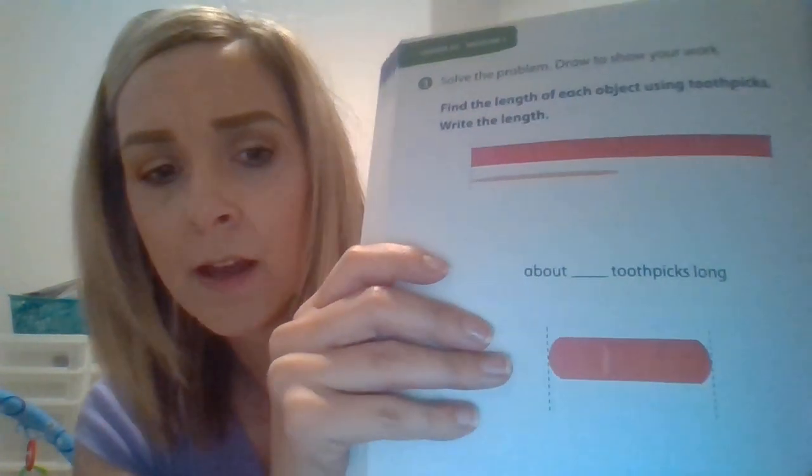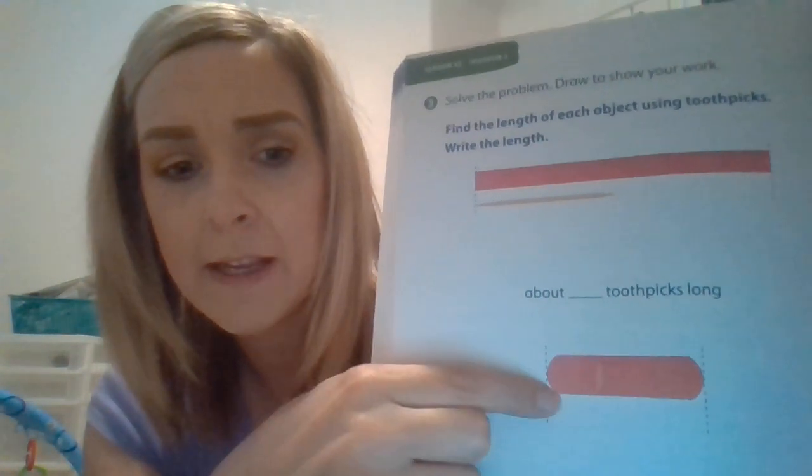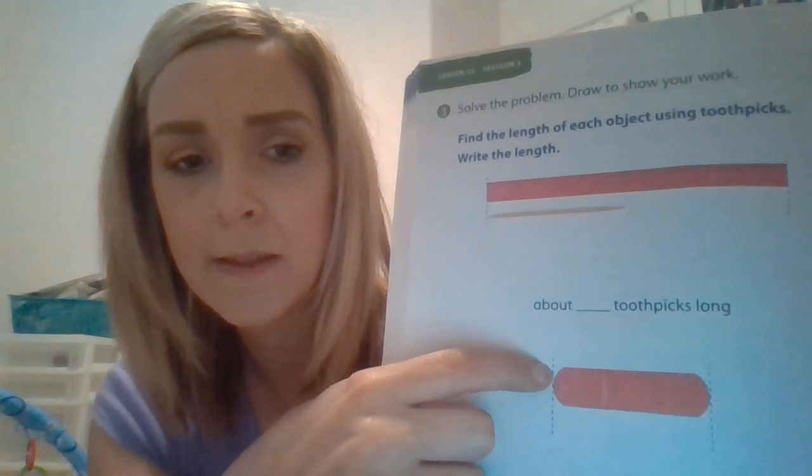It says, find the length of each object using toothpicks, write the length. Here they have a toothpick here, but you're not going to have another one that's going to be the same size. So, again, whatever you're using on the first page, you can use here and here. And I love how they drew the little lines on the side. So you can tell where it ends, because a lot of kids would stop at this little corner right here and not at the tip.